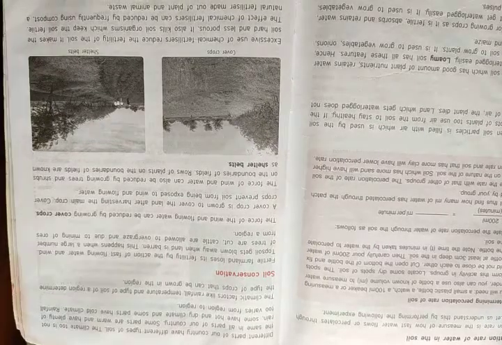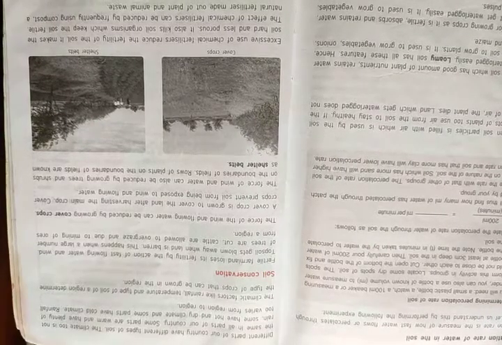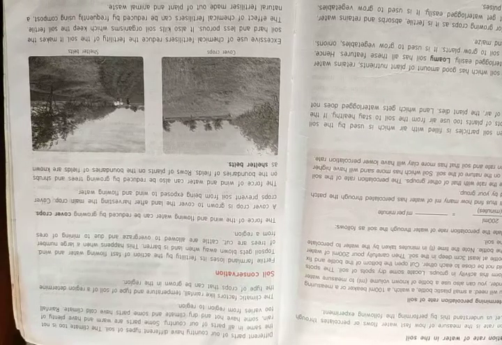Okay, now the next topic is soil conservation. Why do we need to conserve soil, and what other help does soil give to us?